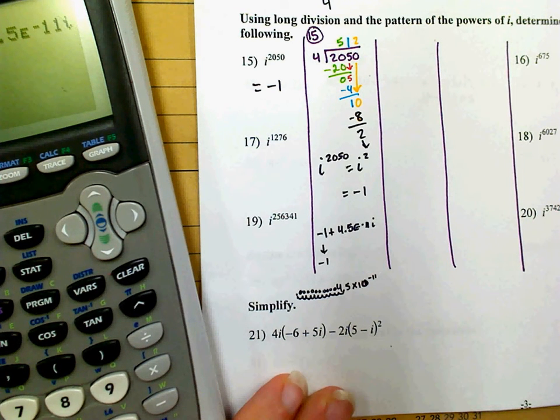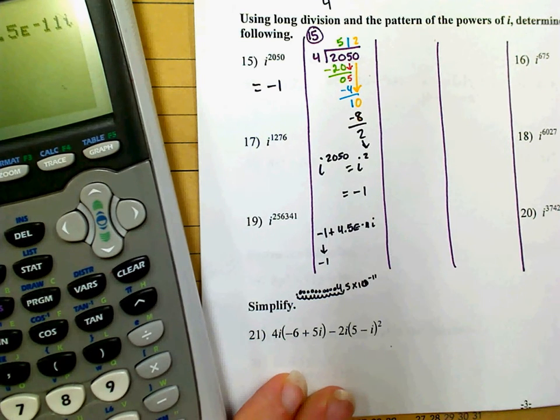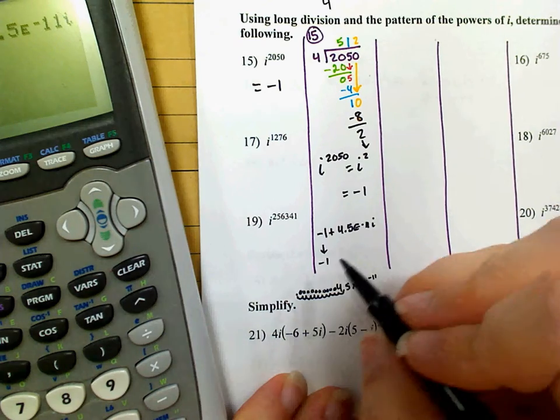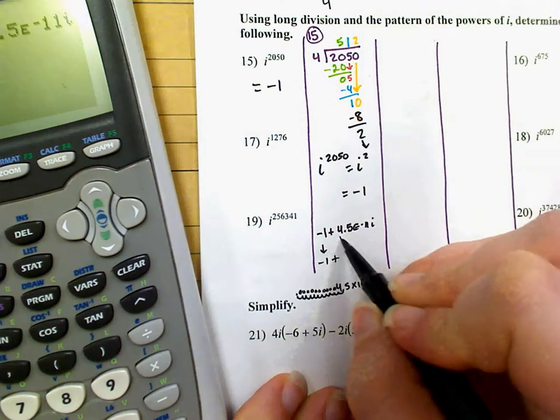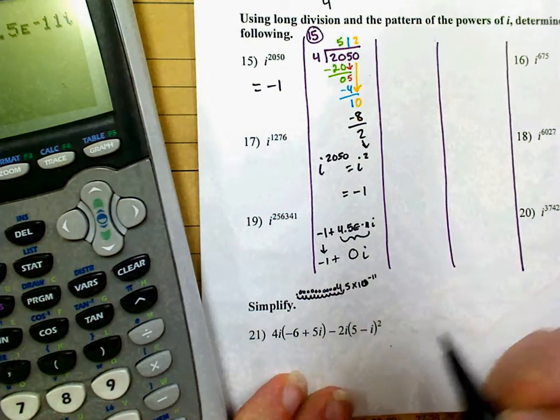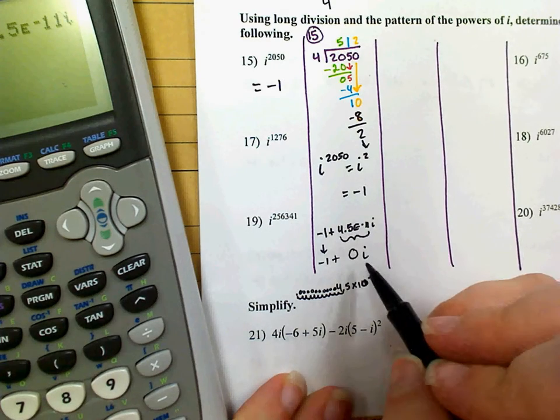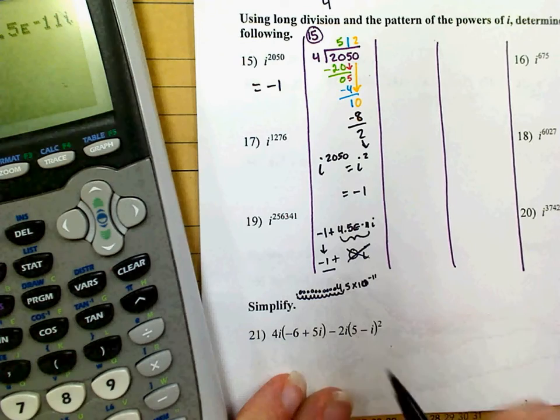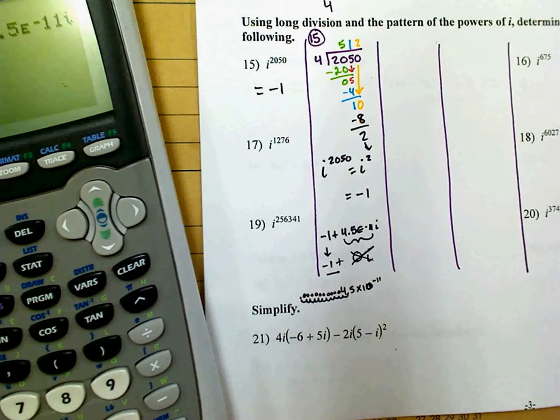But I know it's really tiny, and so here's what the calculator is doing: I guess it's doing some kind of approximation. And so it gets really close to the actual answer, and the actual answer for that is -1 plus 0 i. And if you have 0 i, then there's no imaginary term. It's just -1. Okay? Which is what we got when we divided.